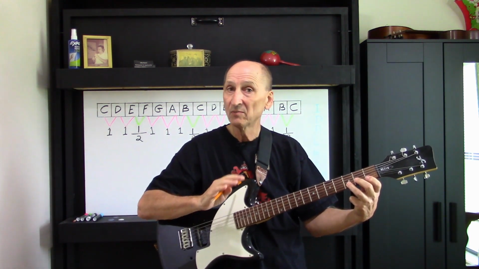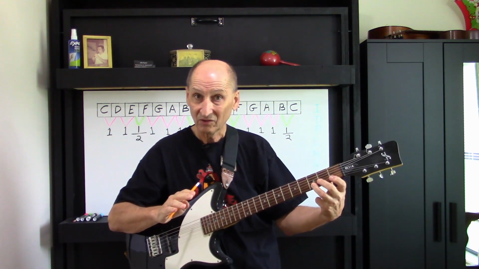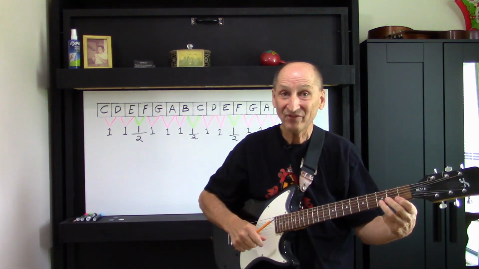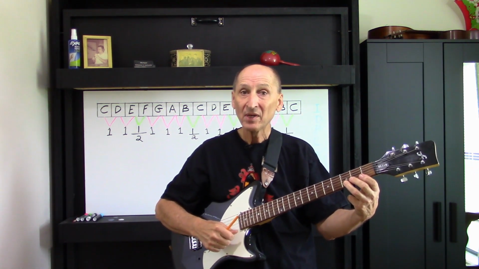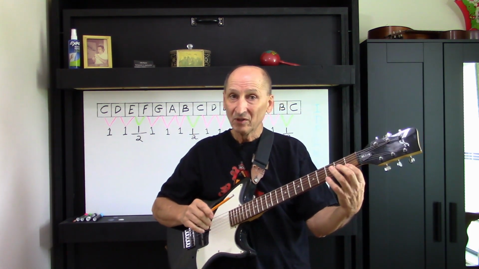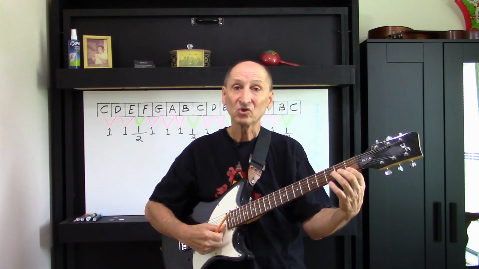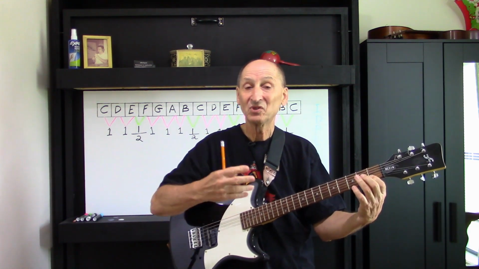It's really important you understand this, because it's going to make your life so much easier, because it's going to be very simple to find all these notes. A 1/2 step is 1 fret, and when we get to that note, I'll show you how we'll do it. Another thing is we're going to show you all on 1 string, because that way you're going to see the distance.